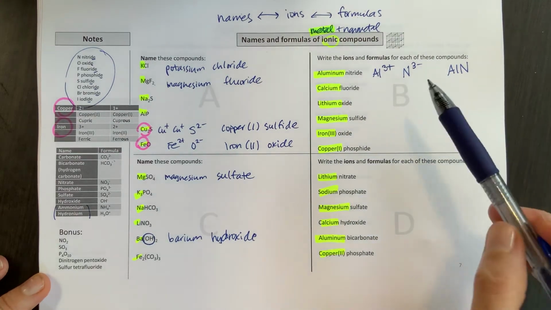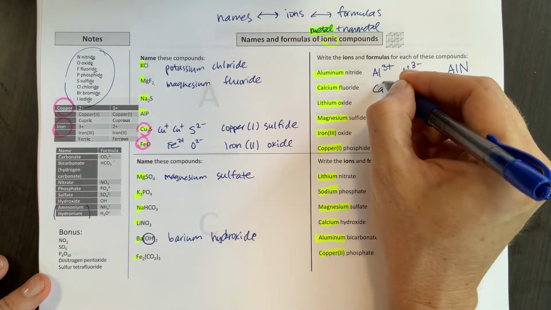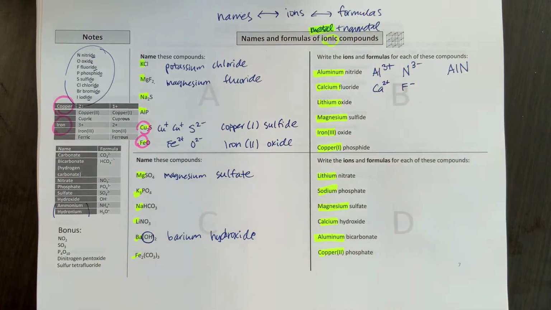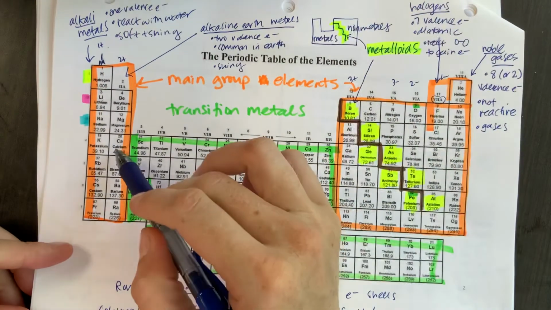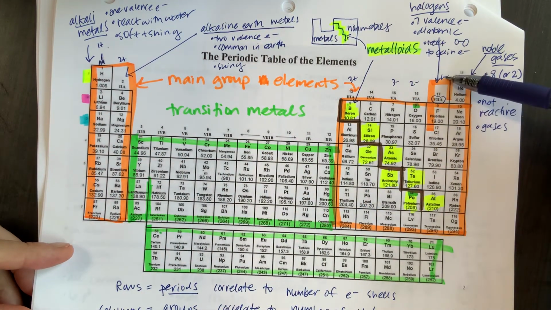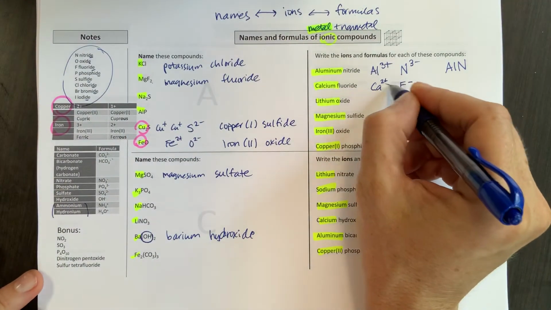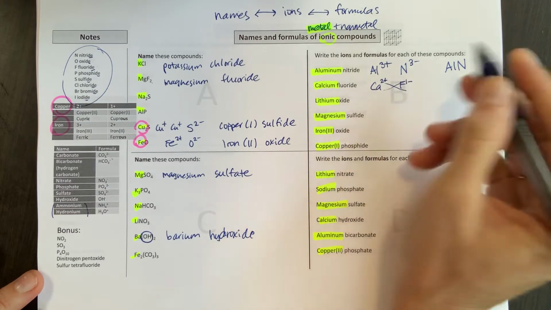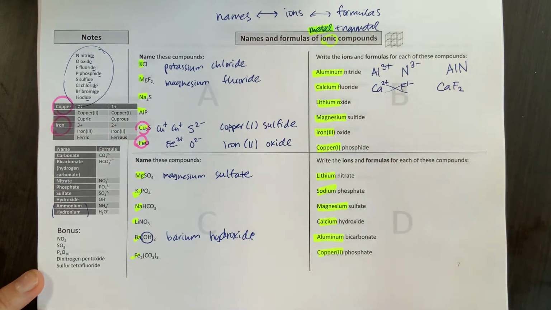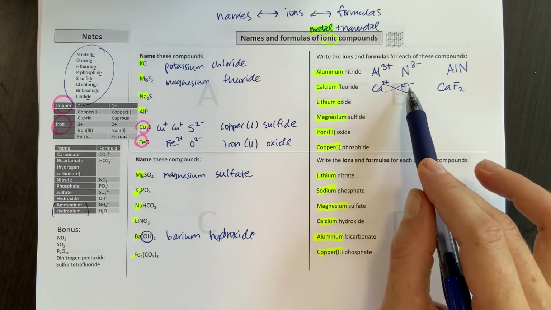Okay, let's try the next one down, calcium fluoride. So calcium, if I look that up, is a 2+. Fluorine, if I look that up, is a 1 negative. All right, just to make sure you see where I'm getting this, here's calcium, 2+ because of its group. Fluorine, fluoride, is a 1 negative because of its group. Now let's use our shortcut. Remember, bring the 2 down, and then there's a 1 here, so bring that down, and this would be CaF2, which is a 2+, and then 2 of those F- ions.